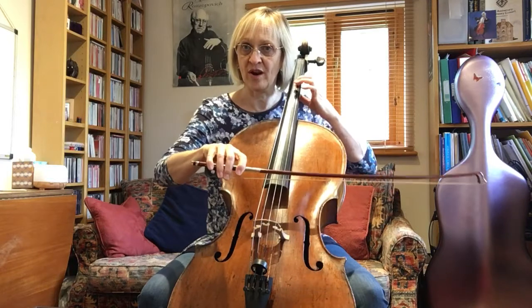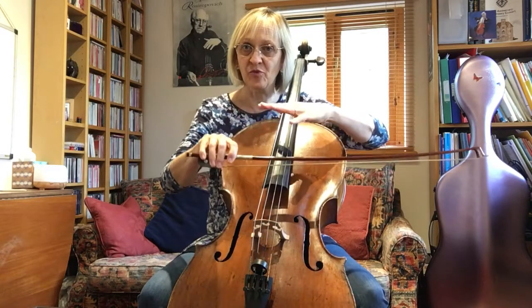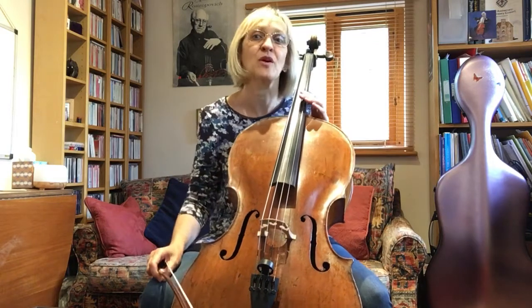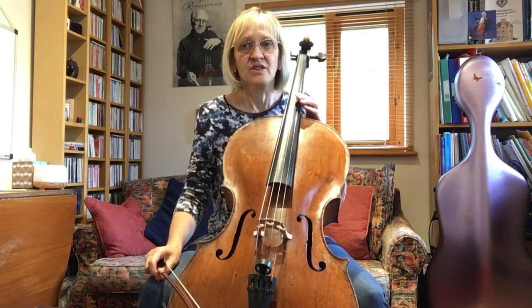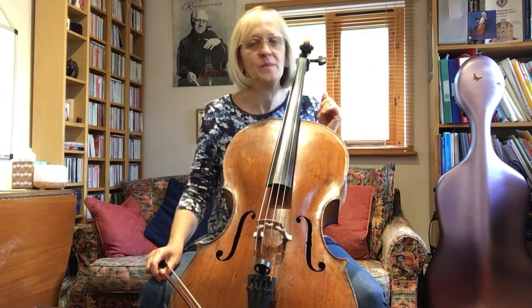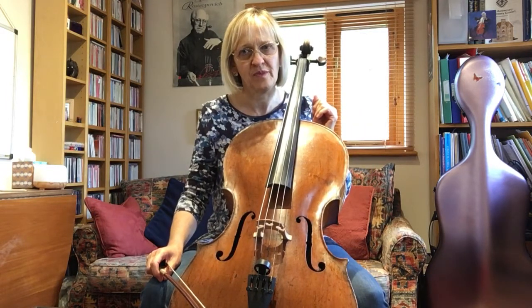So that's where the strength will be coming from in terms of creating those tiny depressions of pressure as you move up the scale. That would be very useful for the quality of sound and the flow that we'll be looking at in this sonata.